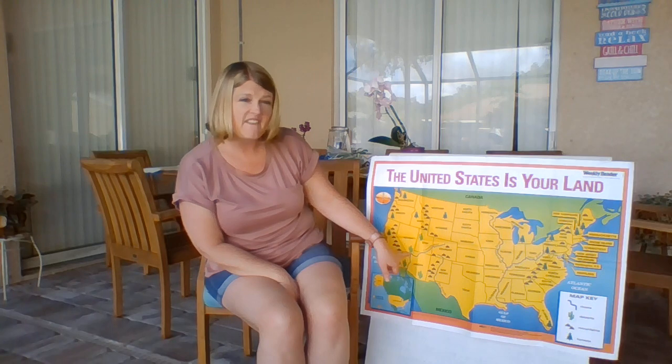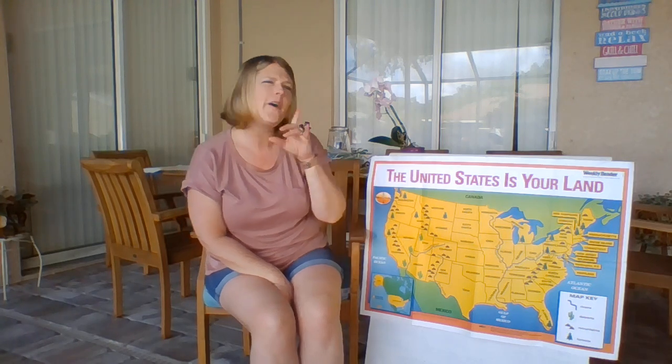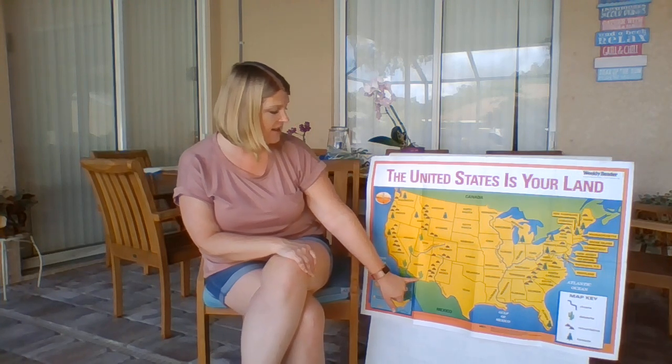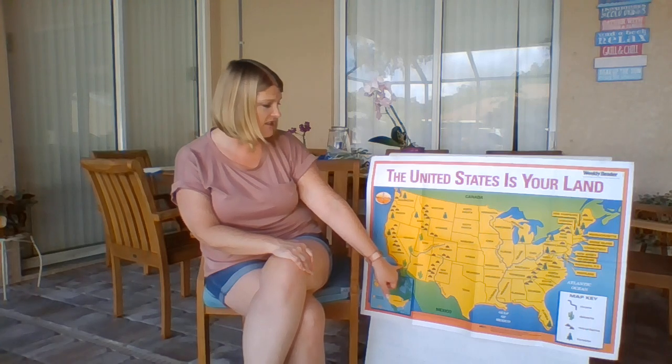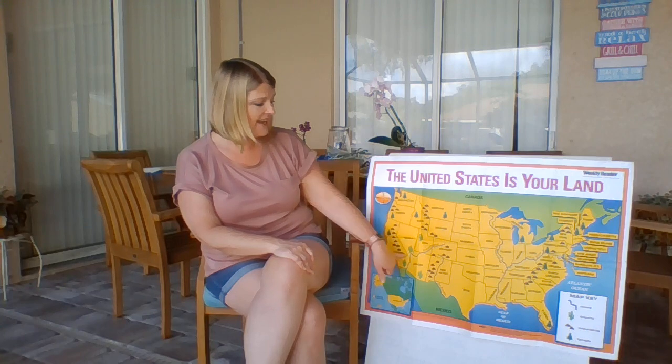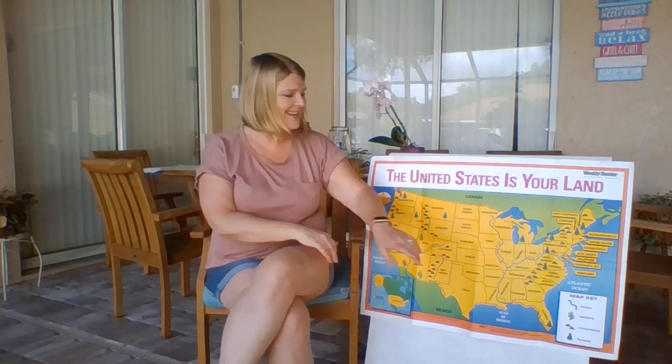Here in Nevada, there are deserts. Oh, yeah, that's right. I remember on my trip to Arizona, I went out to a desert. There's deserts in Arizona. And in the very southern part of California, there are deserts as well. So the map key shows me that the cactuses are a symbol to show me where the deserts are in the United States. Let's keep going.